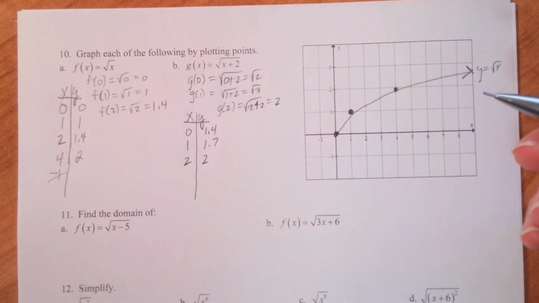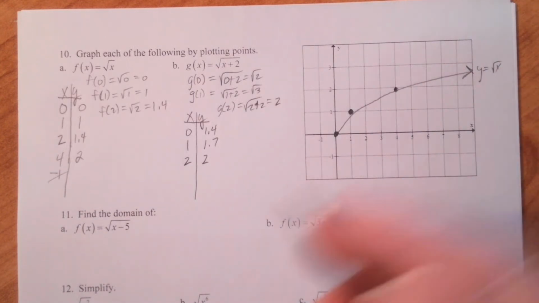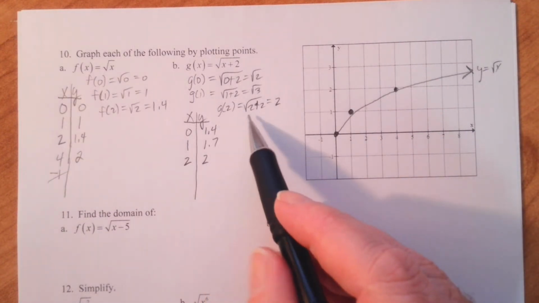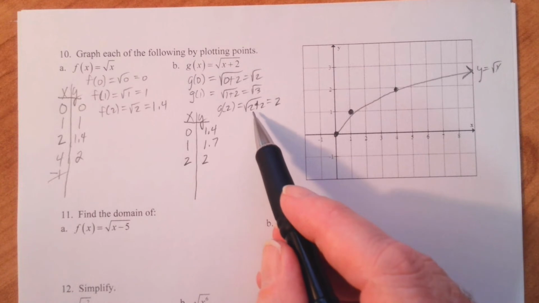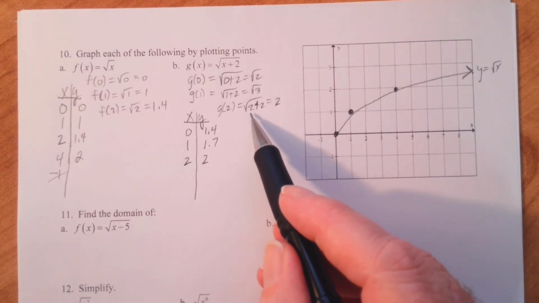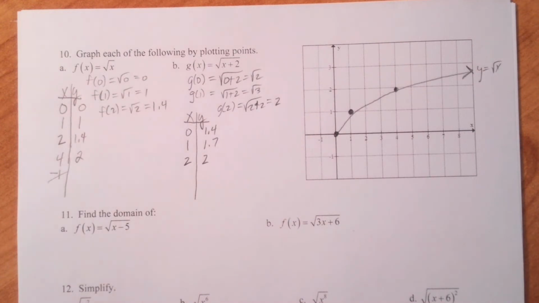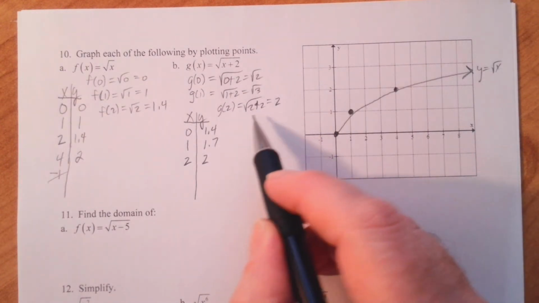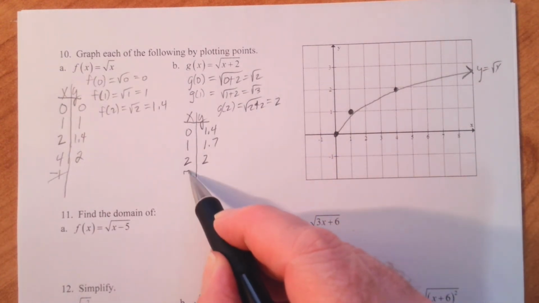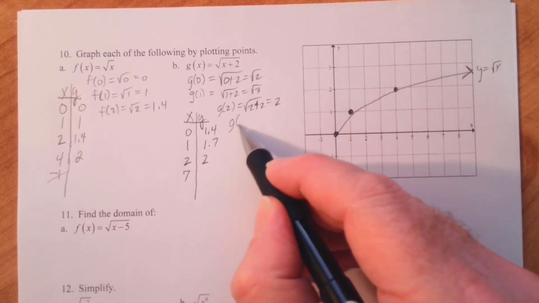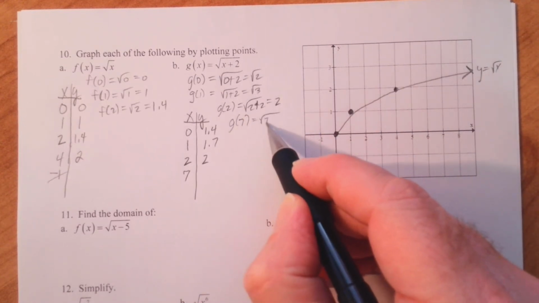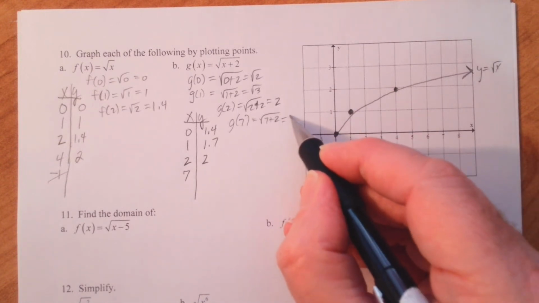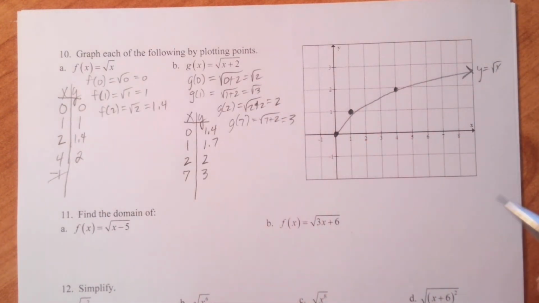Let's see. Now, if we plug in 3, we'd be taking the square root of 5. If we plugged in 4, we'd be taking the square root of 6. See, really the next perfect square is 9, so I'd like this to be 9. So I think a good choice would be 7. So if we plugged in 7, we get the square root of 7 plus 2, square root of 9, which is 3. And so there's another nice point.